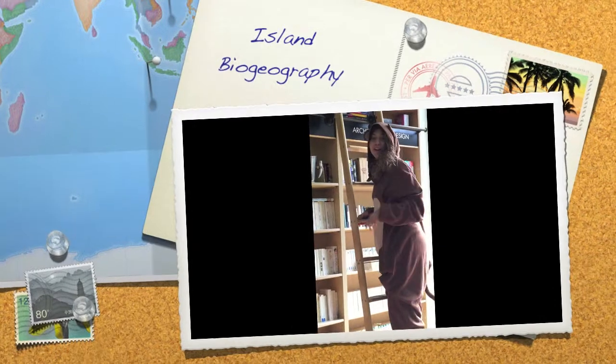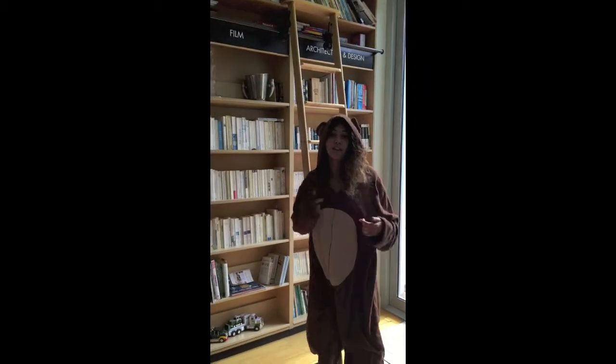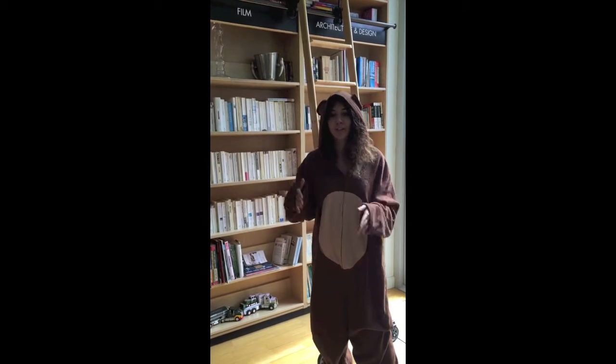Today, we're going to talk about island biogeography. Specifically, we will explain how an island's characteristics, island distance from the mainland, and size will affect the number of species that will be found on the island.